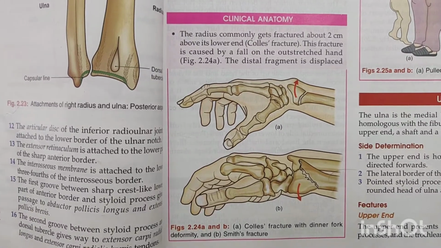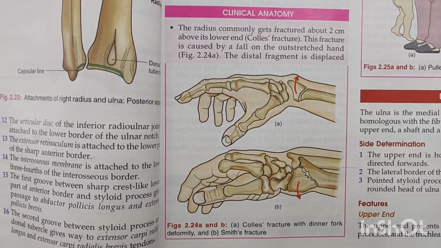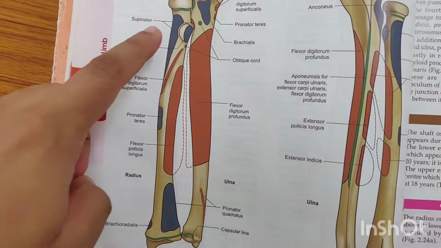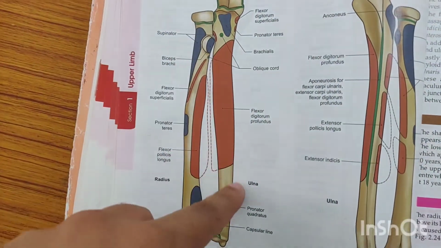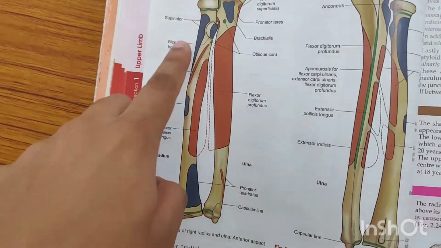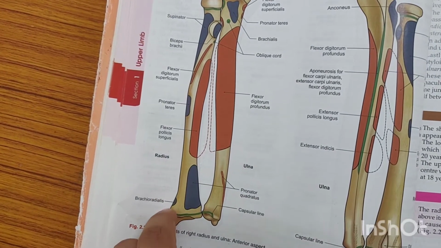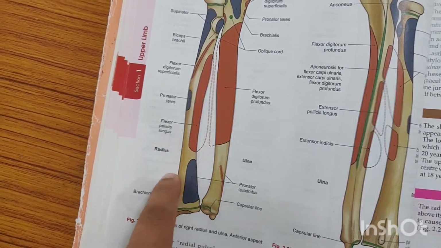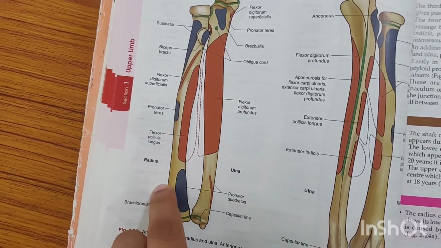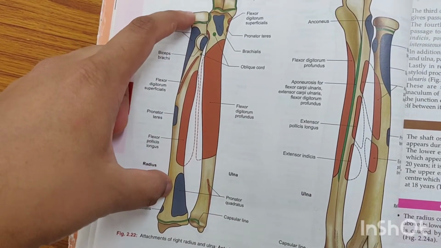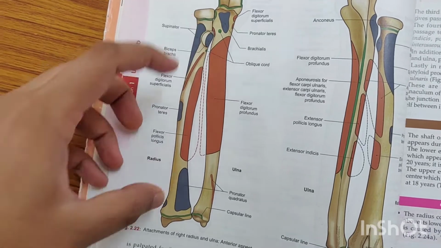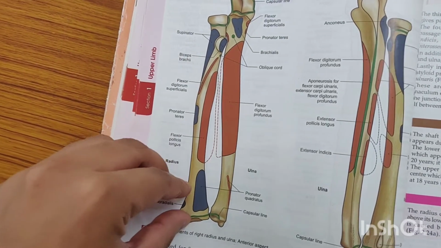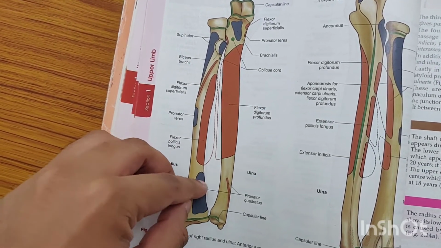The next clinical anatomy is about the radius, and we can see this is the radius and this is the ulna. The radius commonly gets fractured 2 centimeters above its lower end whenever there is a fall on the outstretched hand. This is the proximal portion of the radius, and this will become the distal portion of the radius whenever this gets fractured here.